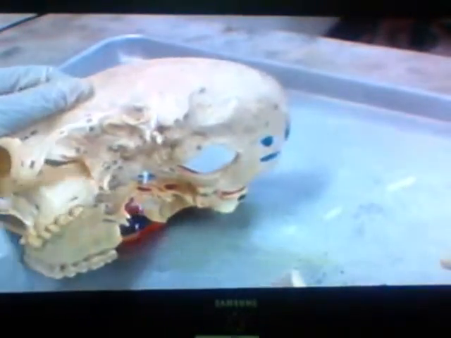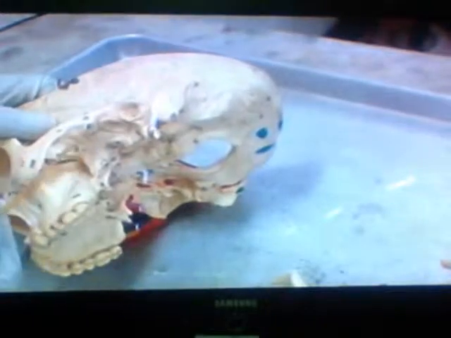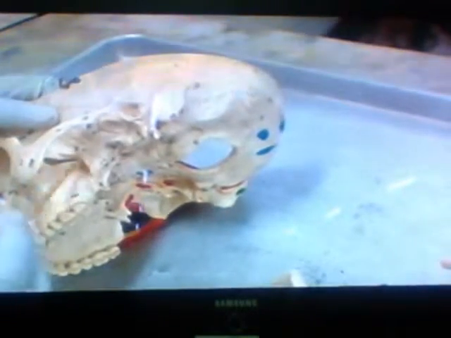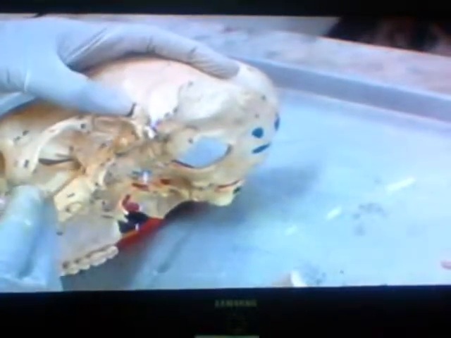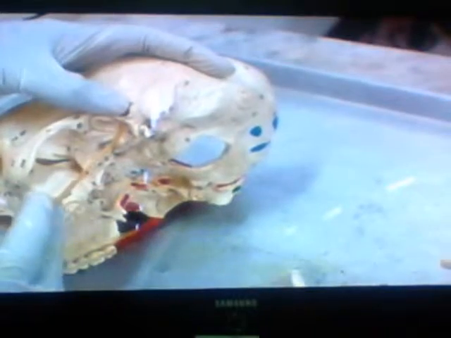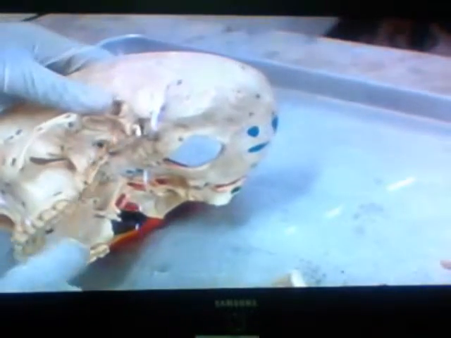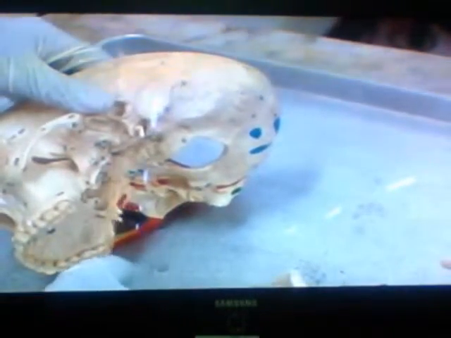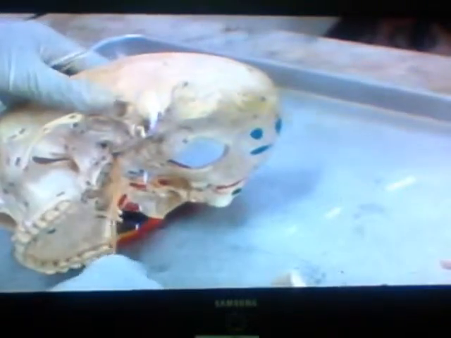Superiorly, its roof is going to be formed by the temporal bone, the squamous part of the temporal bone, by the tympanum or tympanic plate, as well as by the medial part of the clivus.